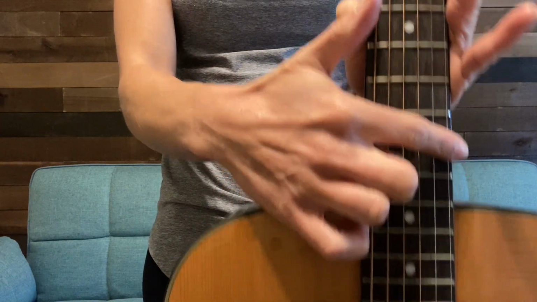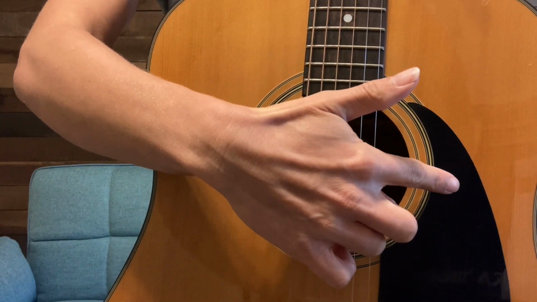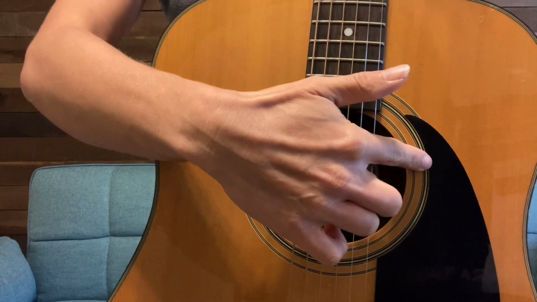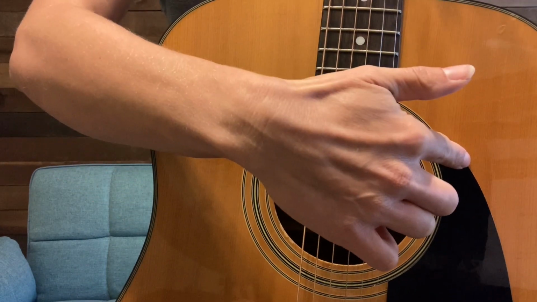The first string is closest to the pick guard if you have one. Not all guitars have a pick guard, but if you do, you know your first string is closest to the pick guard. That's how I know it's my first string. Your pick guard goes closest to the ground, farthest away from your face, and so does your first string. So your first, skinniest string is always on the bottom, closest to the floor, farthest away from your face. Your sixth string, the thickest string, which is farthest away from the pick guard, should be closest to your face when you're holding the guitar like that.